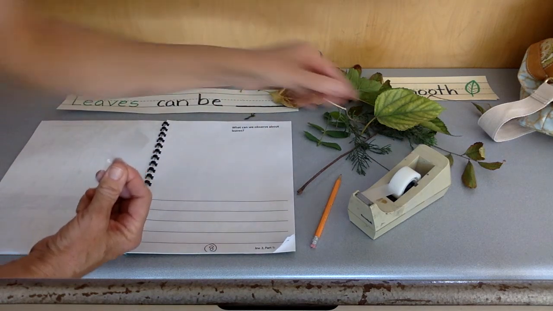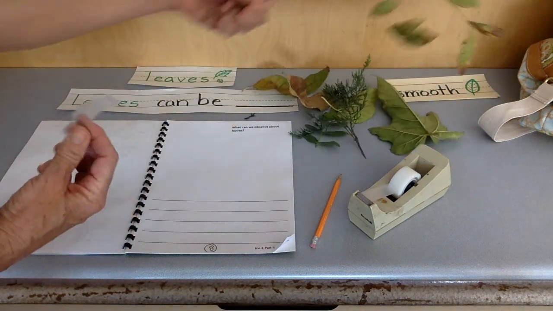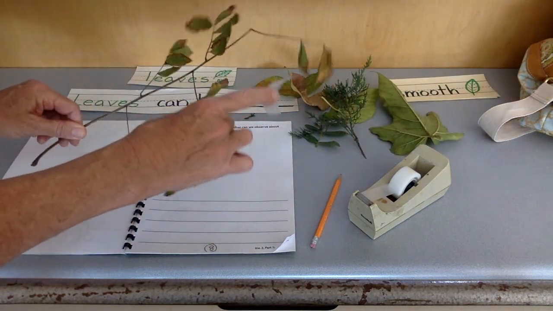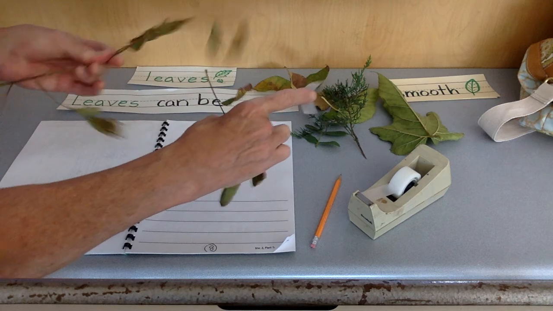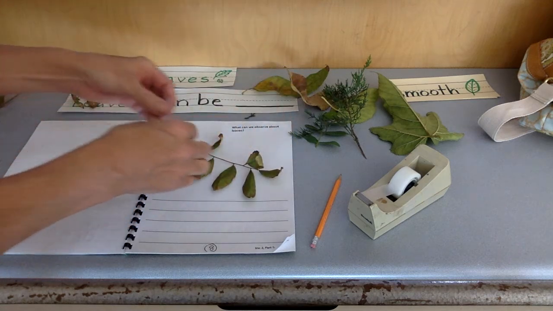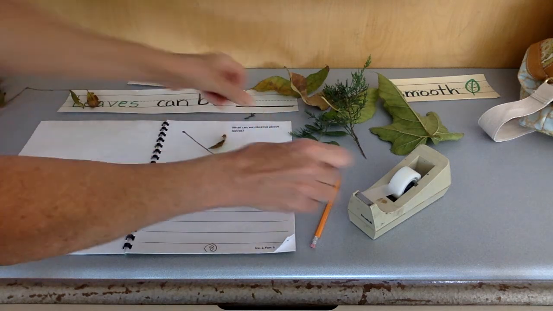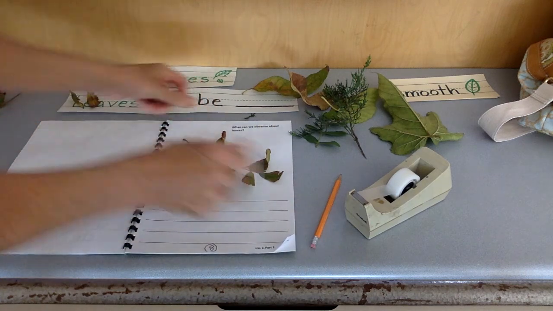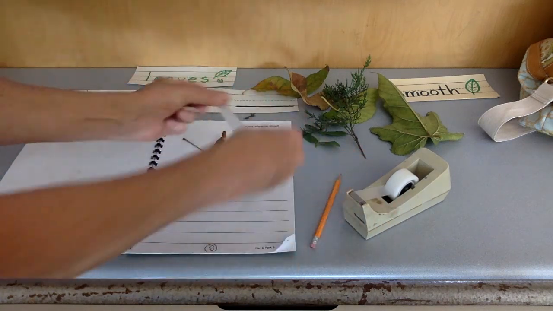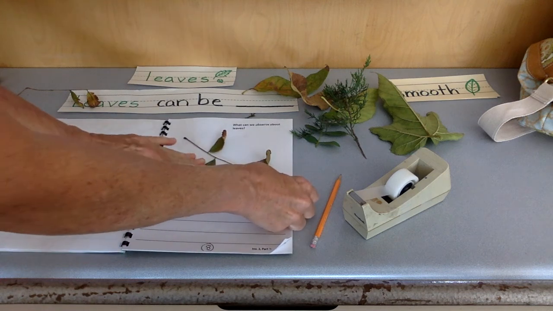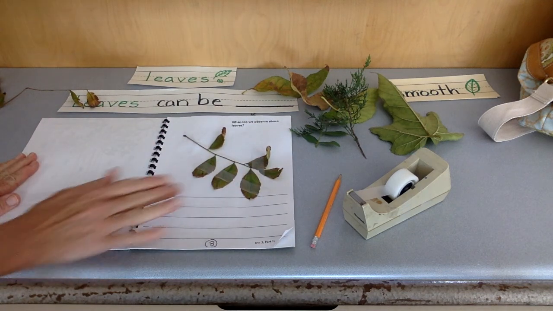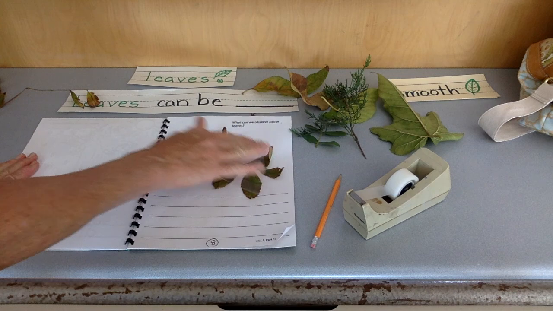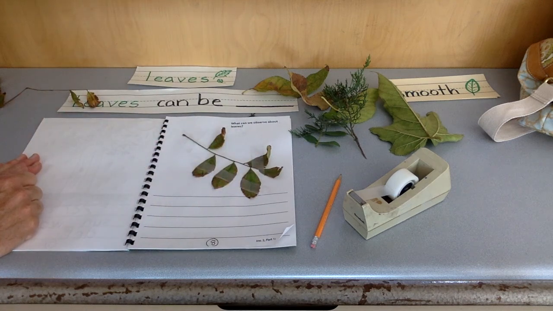Let's see. I think I'm going to start with this, but it's so big. Watch what I'll do. I'll just tape part of my leaves. Those ones are good. Look, I just put the tape right down on top of it. Ooh, that leaf, that whole branch is taped in there. Wow, look at those leaves. They have some green. They're kind of drying out, aren't they?